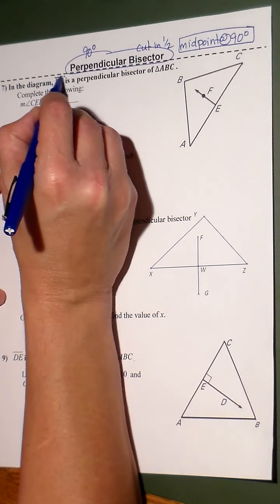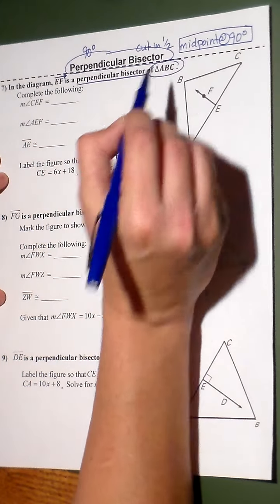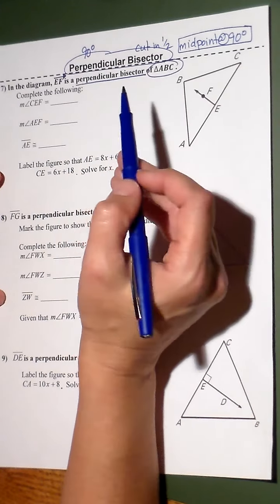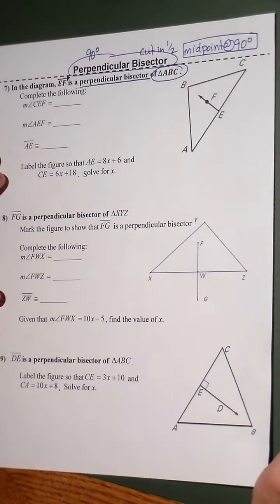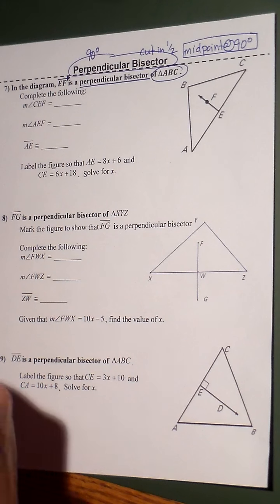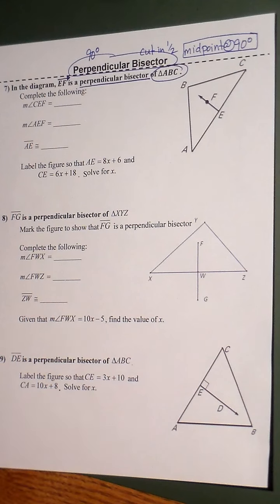In the diagram, ray EF is a perpendicular bisector of triangle ABC. Notice it says triangle, and it says that because it's not telling you exactly which side it's the perpendicular bisector of. Perpendicular bisectors are going to bisect a side. Angle bisectors are going to bisect an angle. That's the one we just talked about. Perpendicular, going to bisect a side at its midpoint. So it says in the diagram, EF is a perpendicular bisector, not the, because there are going to be more than one of each of these in every triangle. Aha, we haven't gotten to that yet.